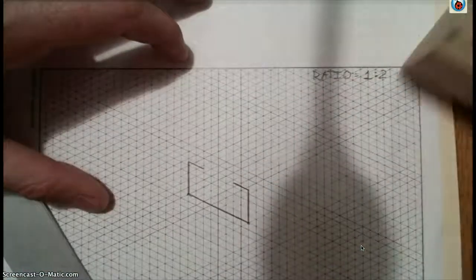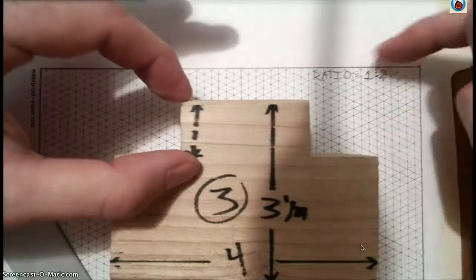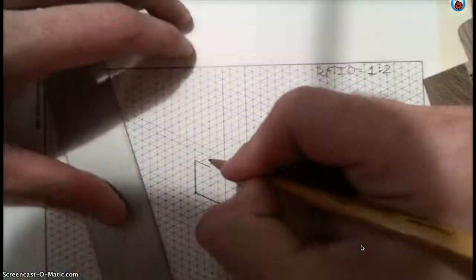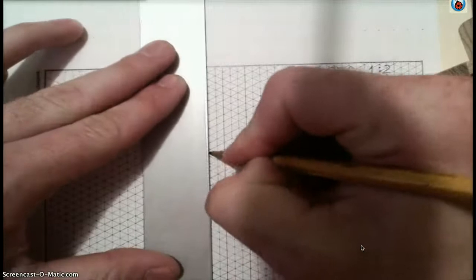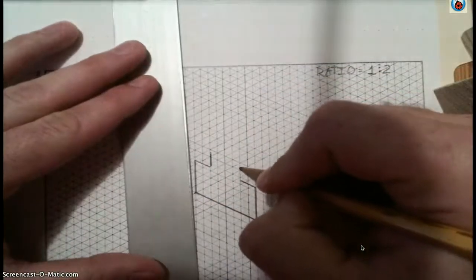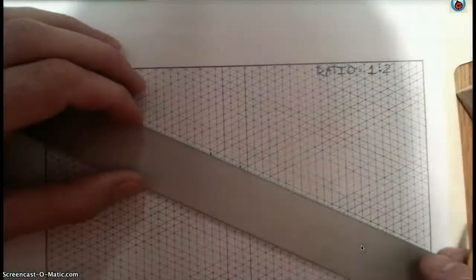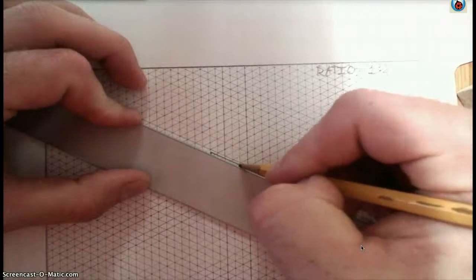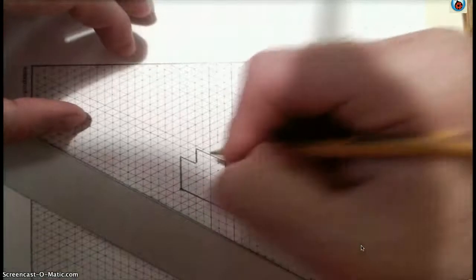Okay. Now I need this height. It's 1 inch. I'm going to double it to get my scale right, so I'm going to go up 2 at both locations. I'm at a half now, so 1, 2, 1, 2, connect. That's a little above half. I should probably bump that down. That line should be down just a hair.